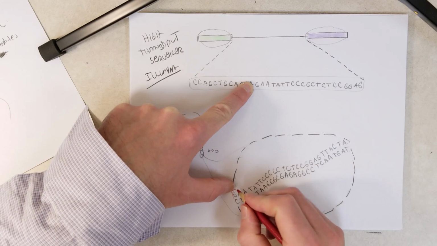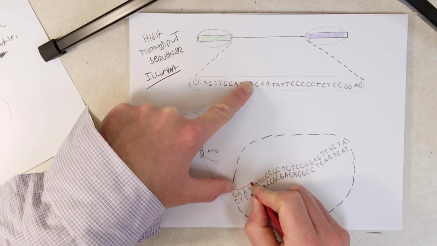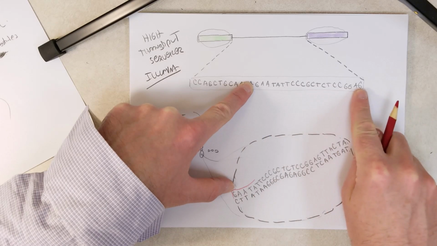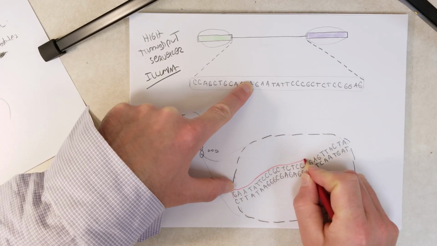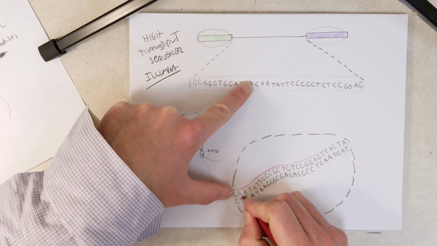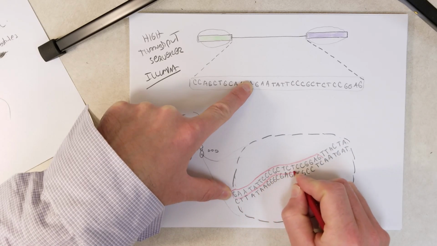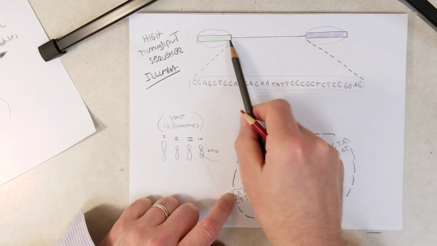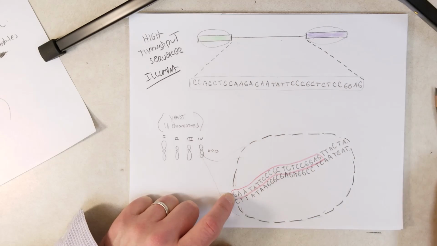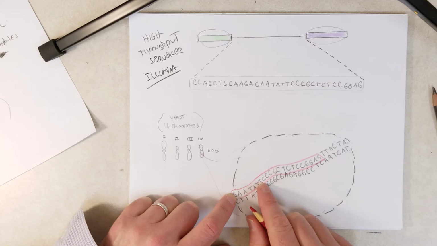So we're looking in the sequence of this chromosome, and we're going to go all the way to GGAG. Okay, so here is the sequence in the yeast genome that matches the sequence between these 2 adapters. So what does that mean?